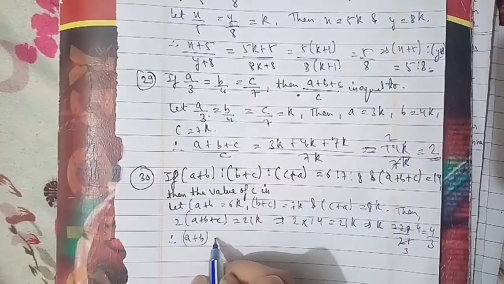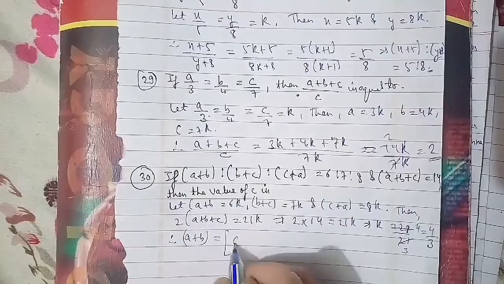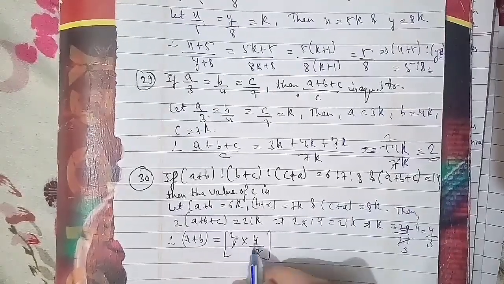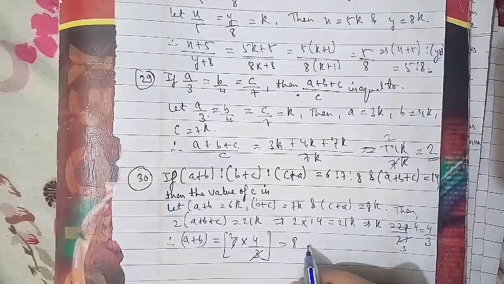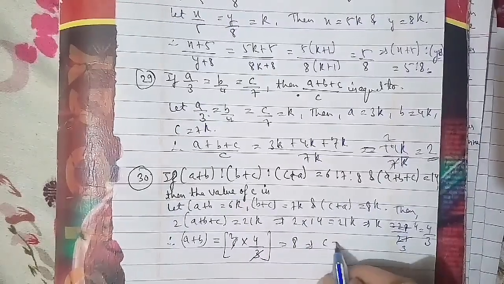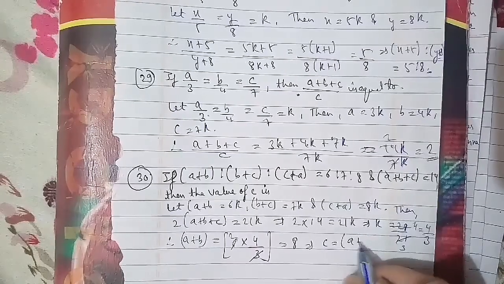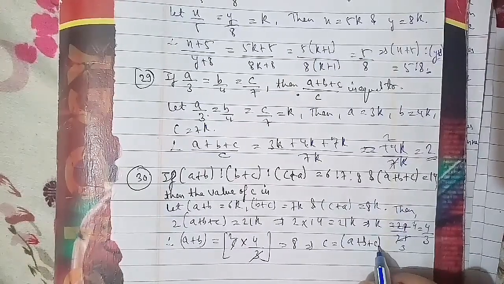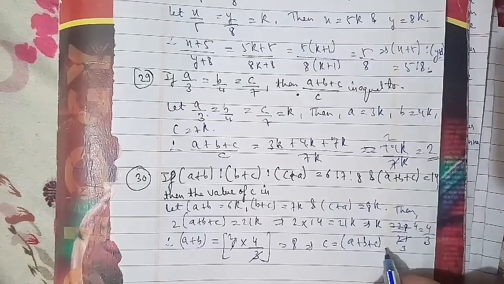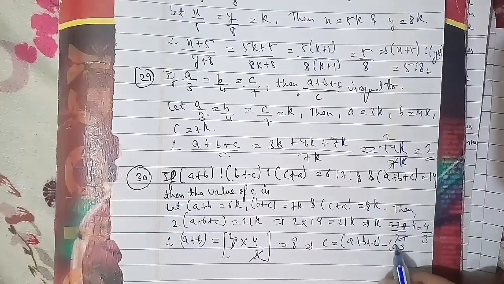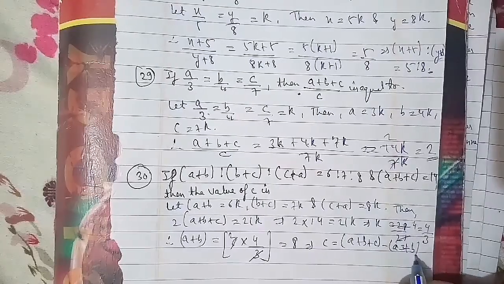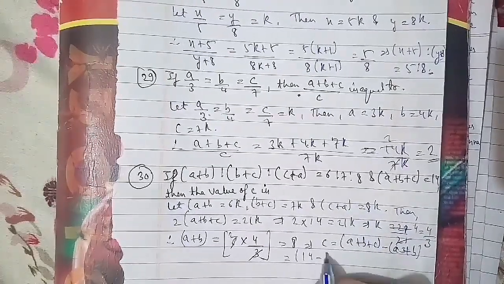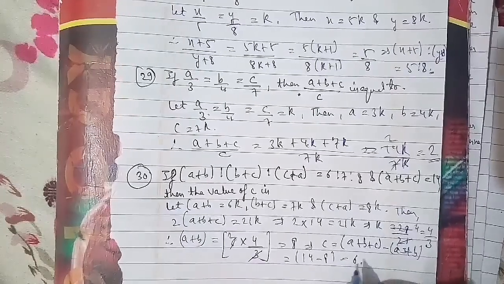a plus b equals 6 into 4 upon 3. 3 ones are 3, 3 twos are 6, so 4 twos are 8. c equals a plus b plus c minus a plus b, so it will give you 14 minus 8, which equals 6.